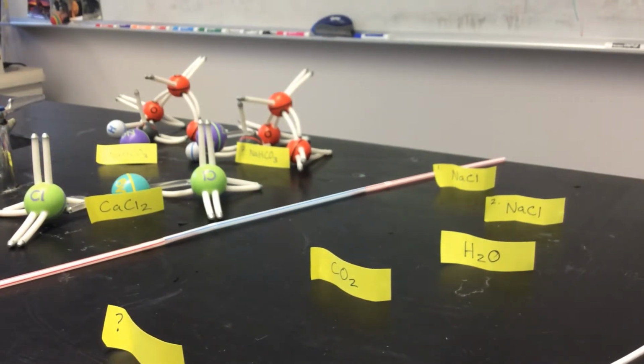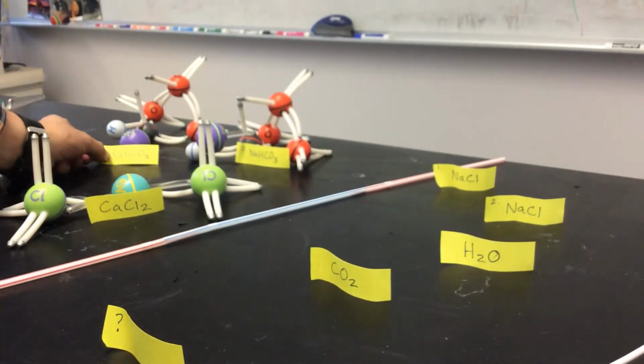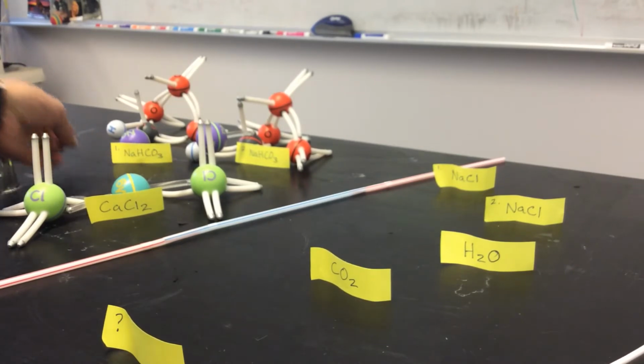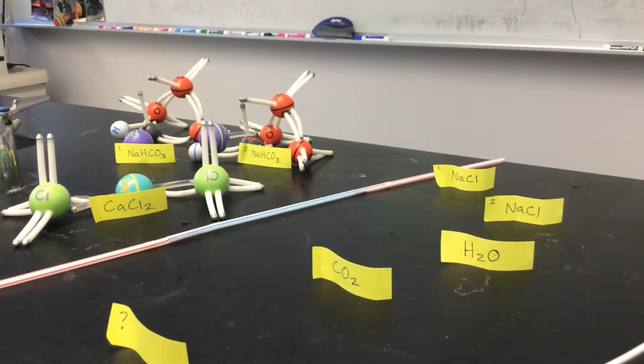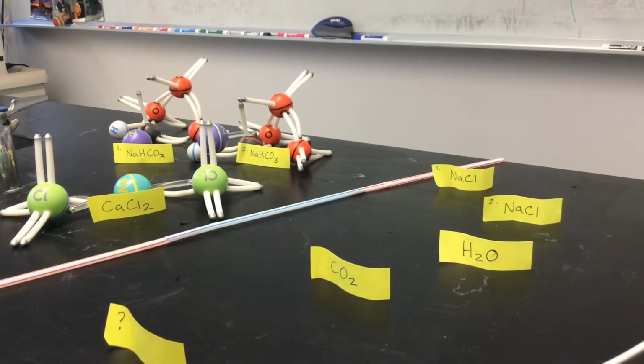Hello everyone, and welcome to my attempt to show you more clearly how we can balance out the reaction equation for the reaction between sodium bicarbonate and calcium chloride.